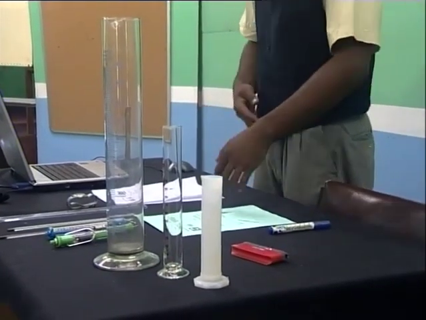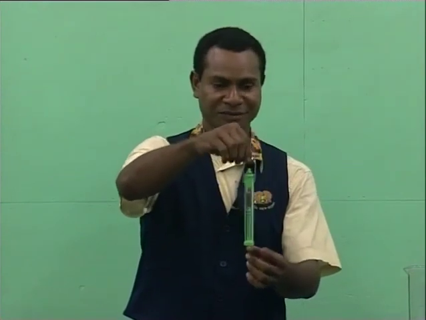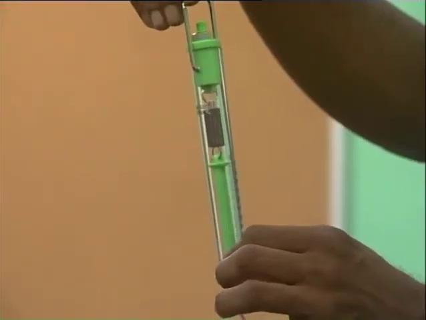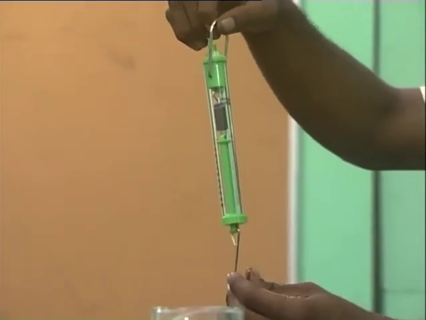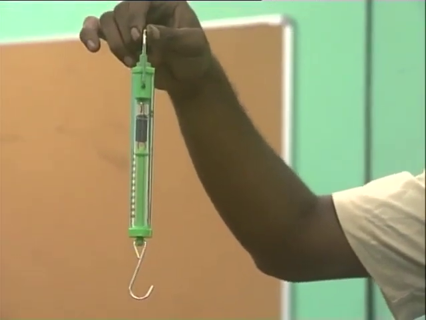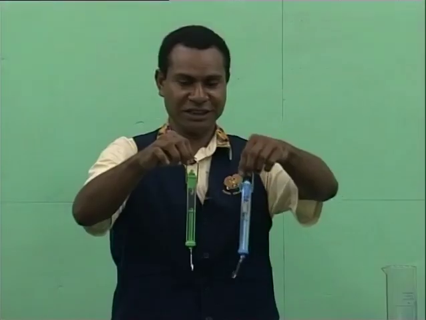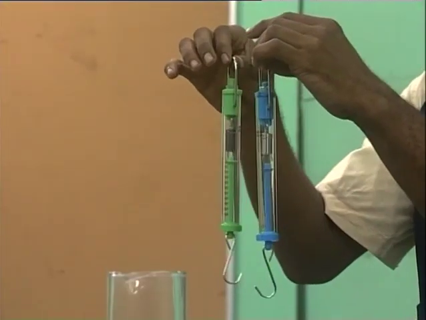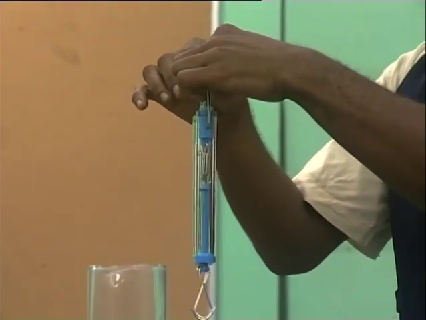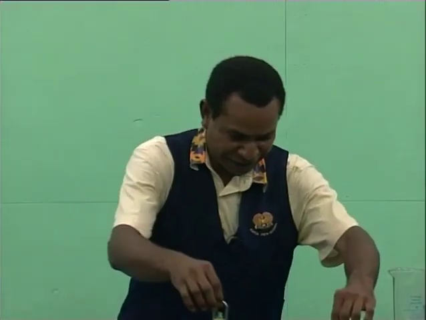The next instrument that I have, here is, you can whisper to your friends. Just have a look at it. This is one type of, they both come in different colors, but they do the same job. Right? The next one.